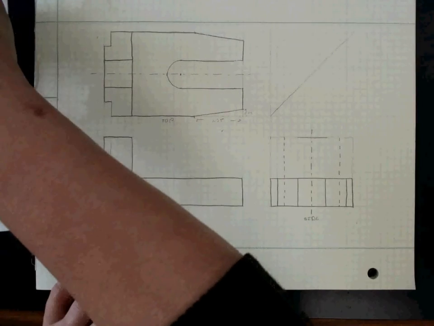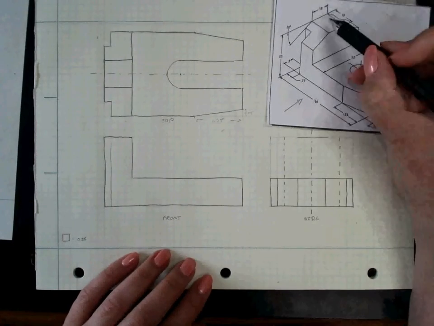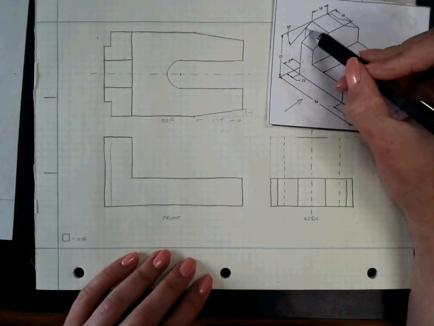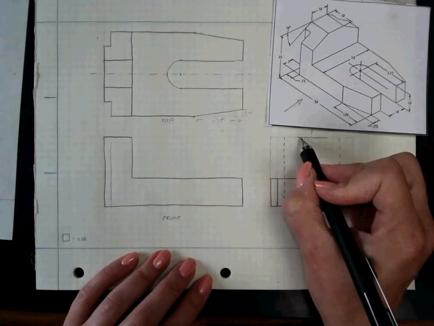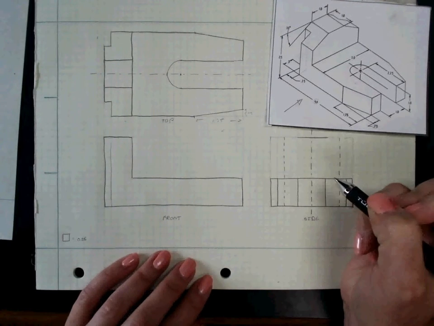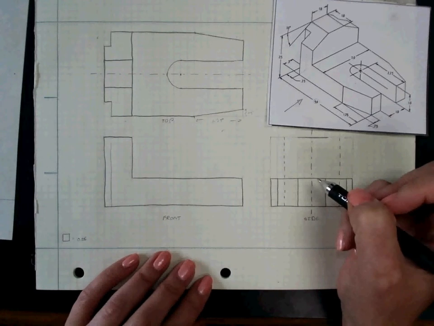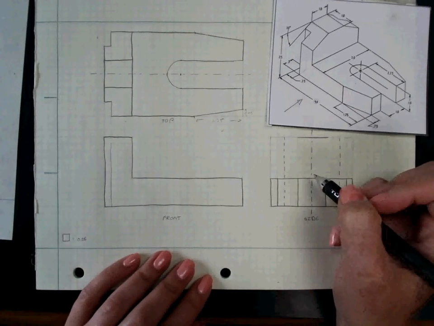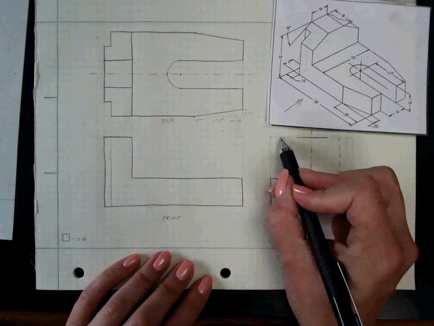Now you may notice I have not yet put my edges in, and that's because, if you remember, we've got this indication of this 30-degree slant that we haven't handled yet. You want to do this exactly if you're not just creating a sketch. But for a sketch, 30 degrees is approximately over 3 and down 1.